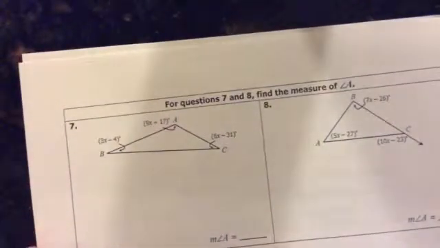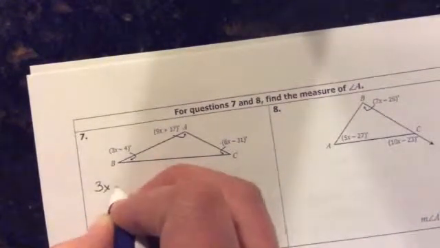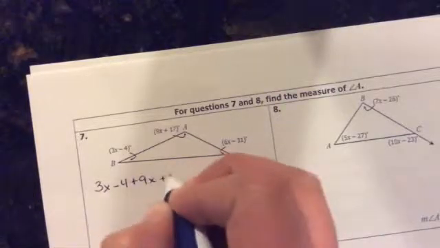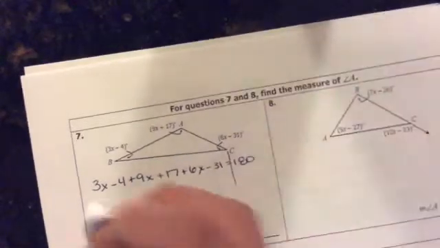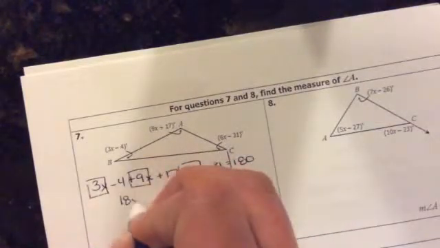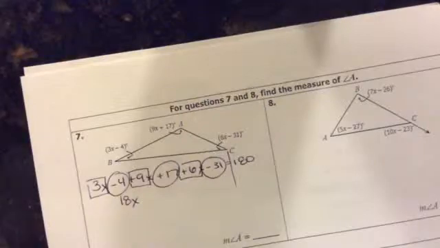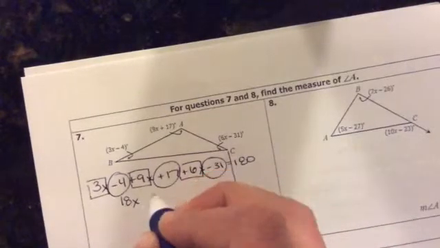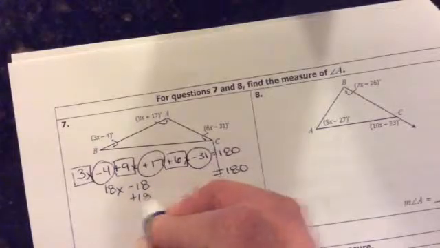What we have here is the interior sum theorem, which means that if you have the three angles inside a triangle, they add up to 180 degrees. 3x minus 4 plus 9x plus 17 plus 6x minus 31 equals 180 degrees. I'm going to combine my like terms, 3x plus 9x plus 6x is 18x, and then I have negative 4 plus 17 minus 31. It's going to be negative 18, and that's all going to equal 180 degrees. I'm going to go ahead and add 18 to both sides.